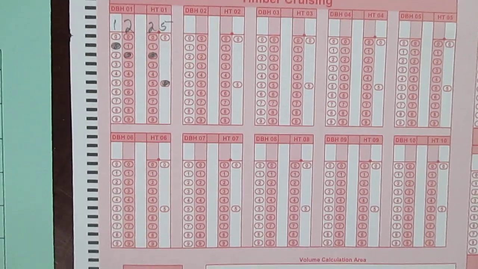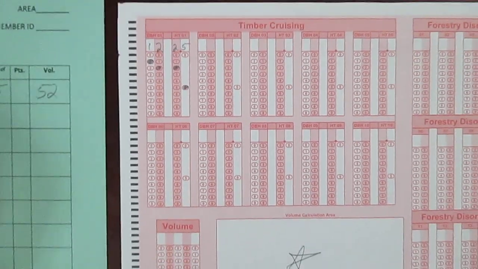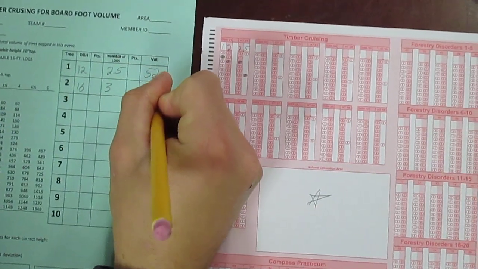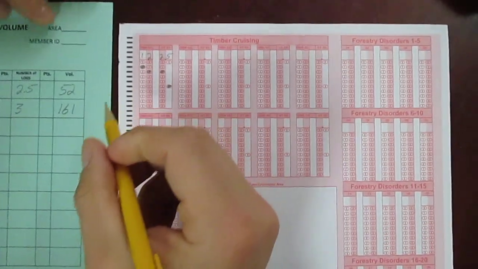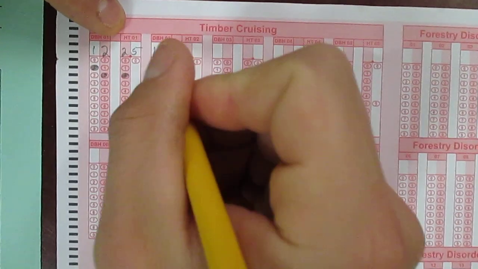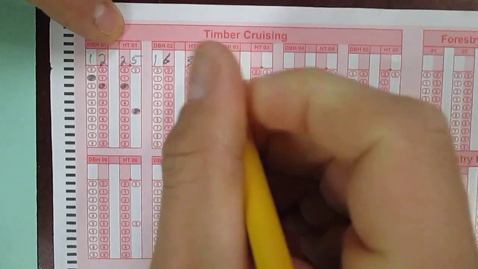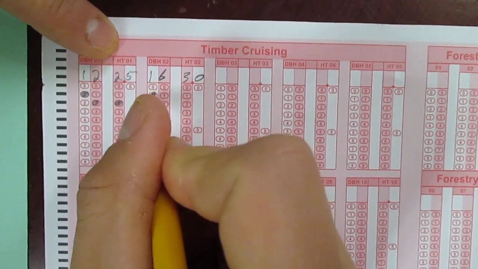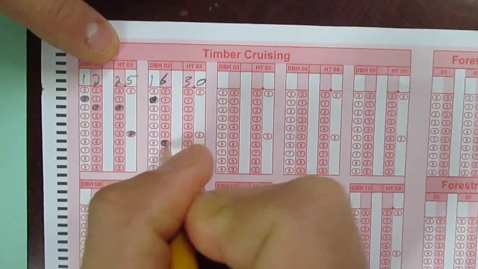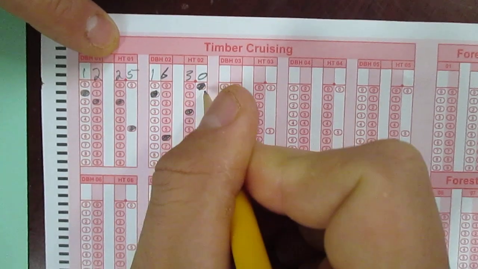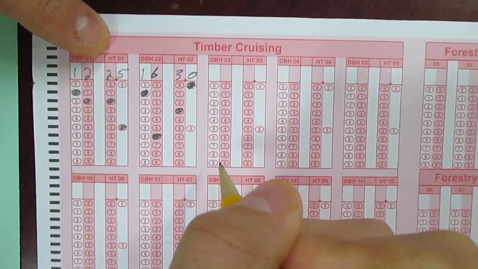Alright, so the DBH is 16, number of logs is 3, so that's a 161. Alright, so right here you would put 16 for the DBH, and you would put 3.0. Make sure again that you put in the 0, so you'll bubble in 16 on the DBH and 3.0 on the height and 16-foot logs.